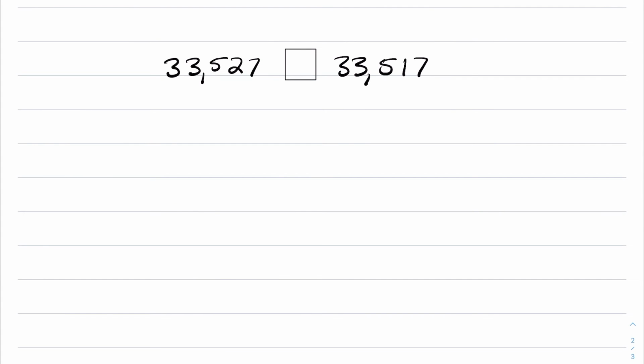Okay. The one I like to do the most is I like to stack them. So I'm going to stack the two numbers here. And what we're going to do is work left to right until we find a number that's different. We can find the one that's bigger or smaller than the other.